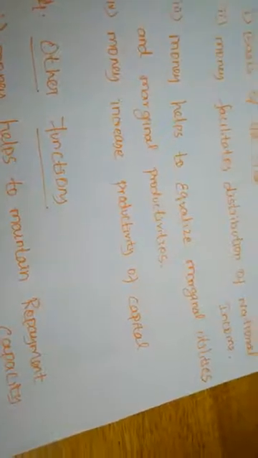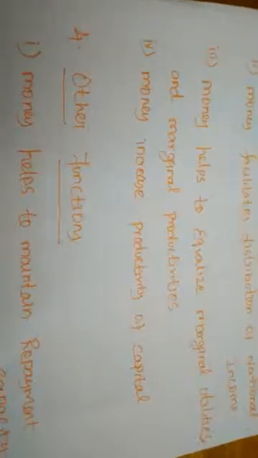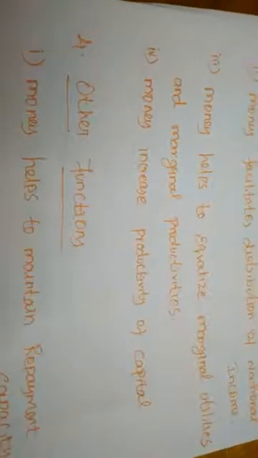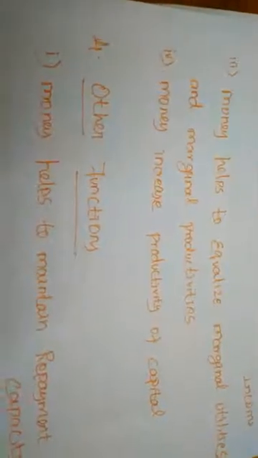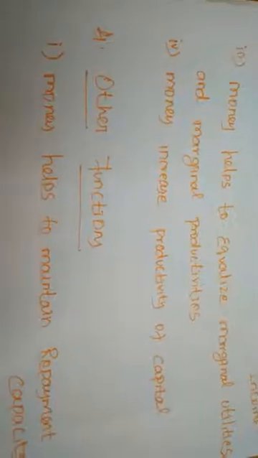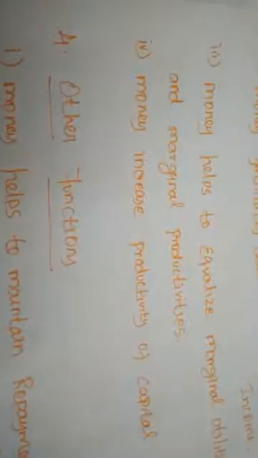It is on account of this liquidity of money that capital can be transferred from less productive to more productive uses. Now, a producer undertaking one of the industries, if that industry is not moving in a profitable way, can transfer the capital from one industry to another industry. Now they can easily earn more profit.